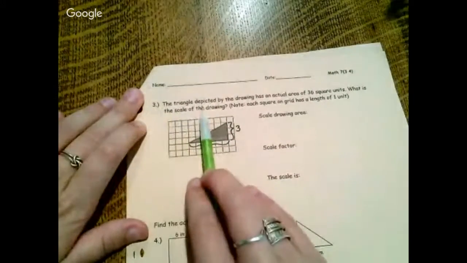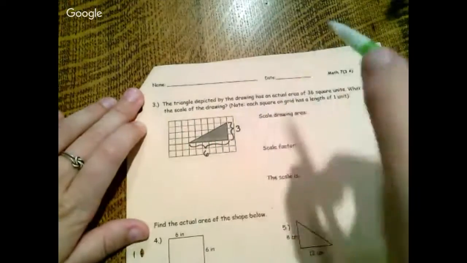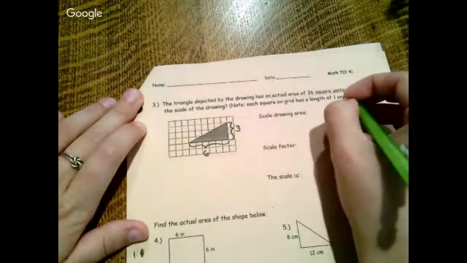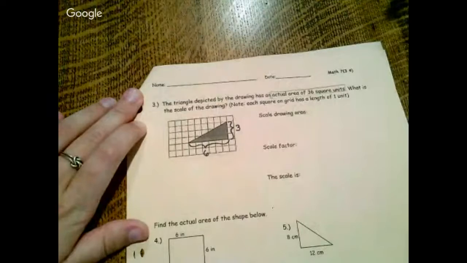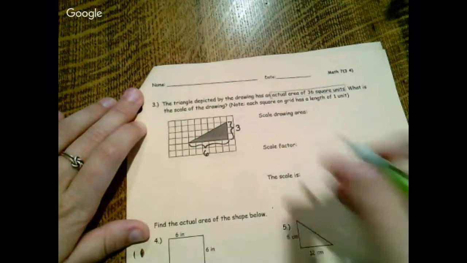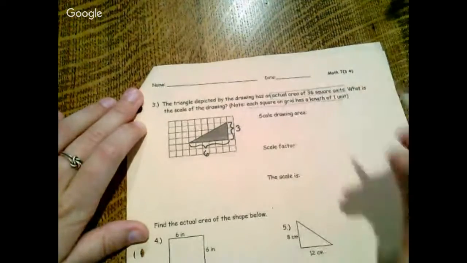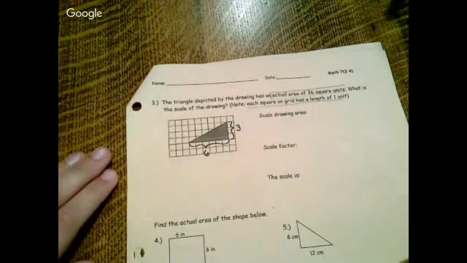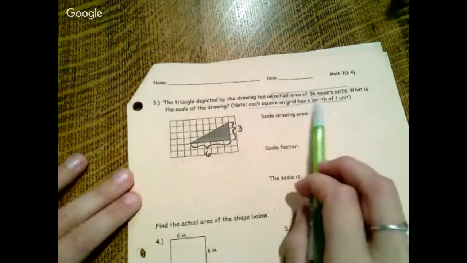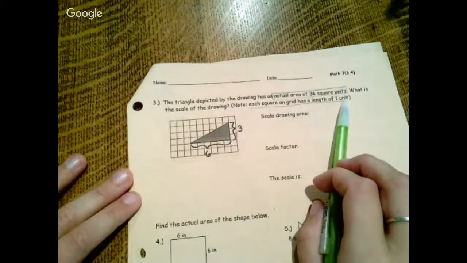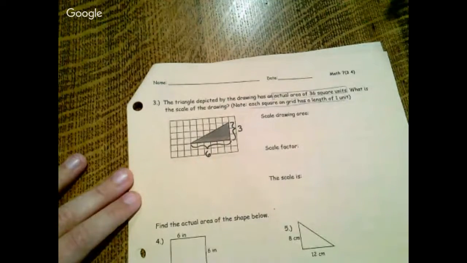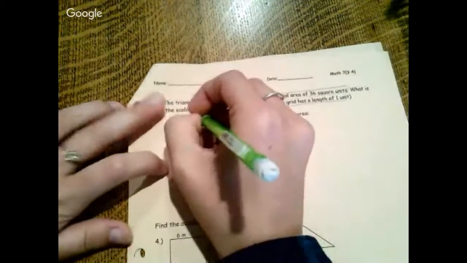So 3, the triangle depicted by the drawing has an actual area of 36 square units. What is the scale of the drawing? Note that each square on the grid has a length of 1 unit. So if the actual area is 36 square units, I have to figure out what the scale drawing area is. So this right here is not the actual, but they're giving us the scale drawing.